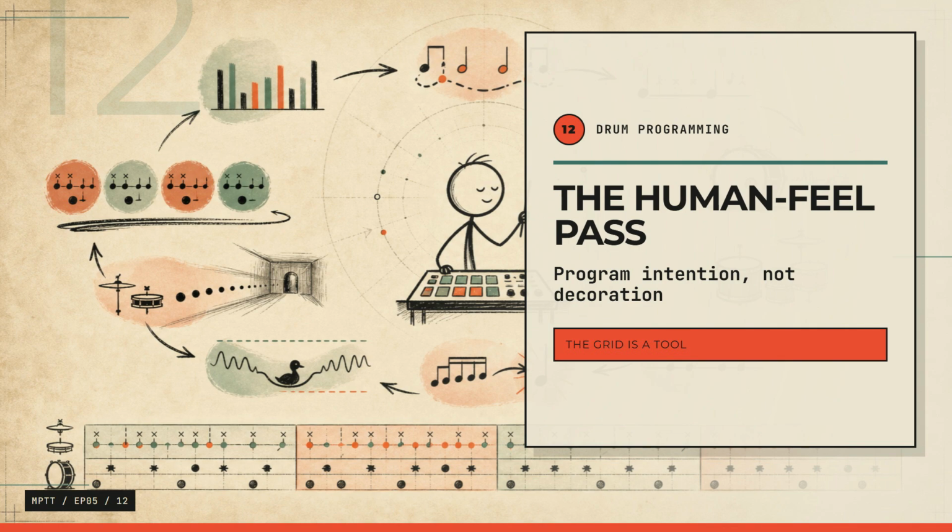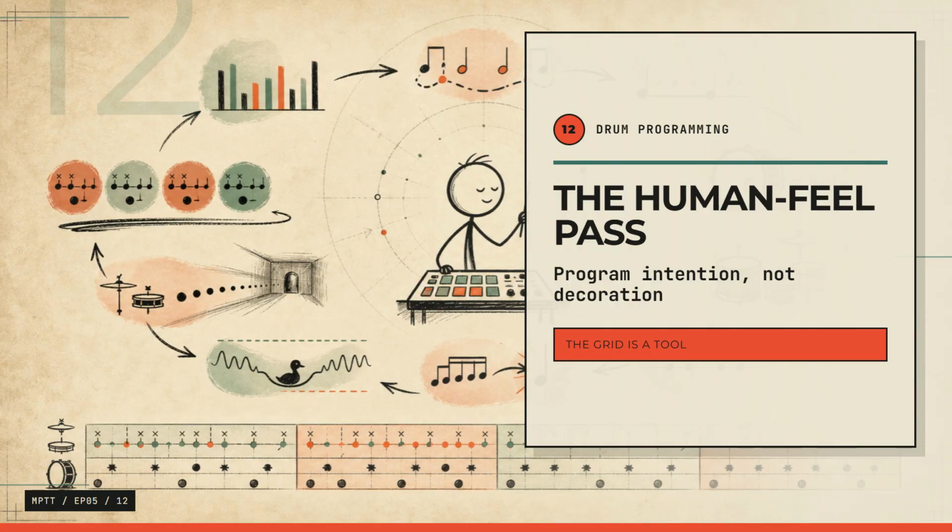Seventh, make fills answer the arrangement and protect the downbeat they lead into. Eighth, use sidechain ducking only where toms or percussion actually collide with the kick. Ninth, create depth with intentional room or hall sends, shaping pre-delay, decay, tone, and automation. 10th, zoom out and humanize the phrase with purposeful variation.